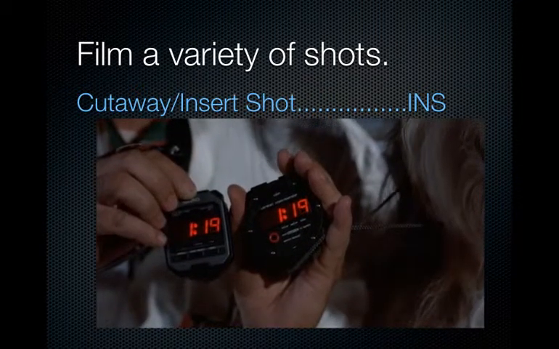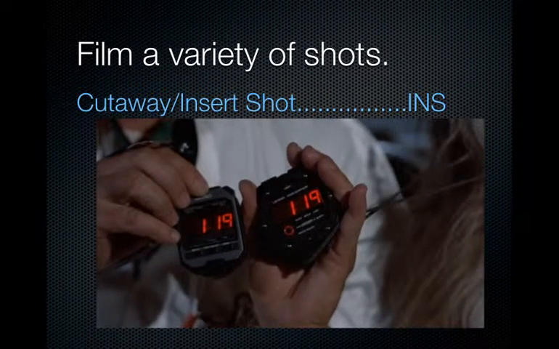Here's our insert. See how those stopwatches were in precise synchronization? That's actually the whole point of the movie. If this was a wide shot, we wouldn't be able to see the digits and we wouldn't know what's going on. Because when Einstein travels back in time, we see that they're exactly 1 minute off. That sets the whole precedent for this entire movie. So it's some important detail that you need to actually be able to read as an audience member.